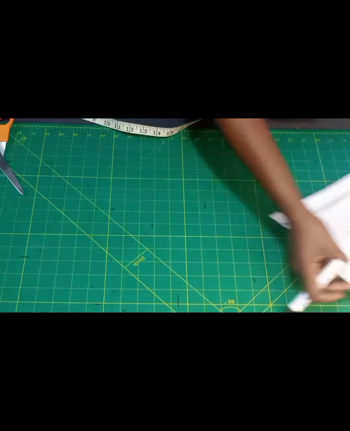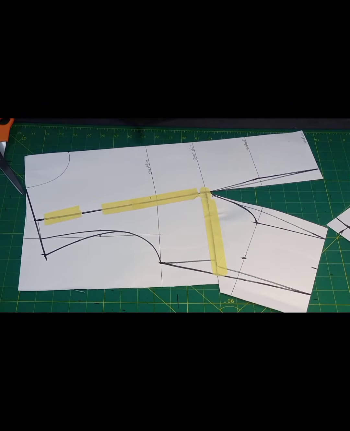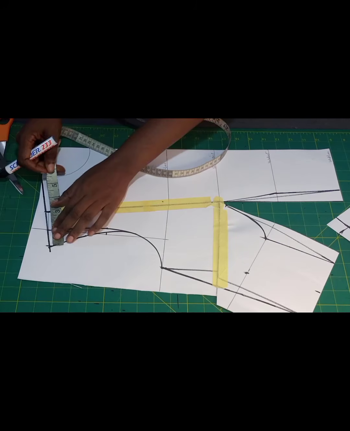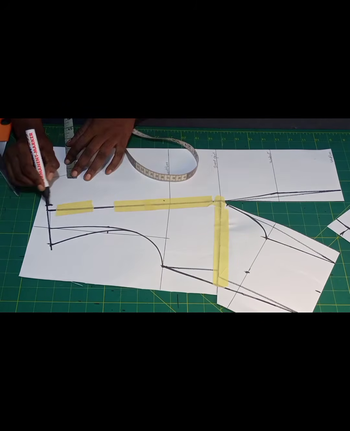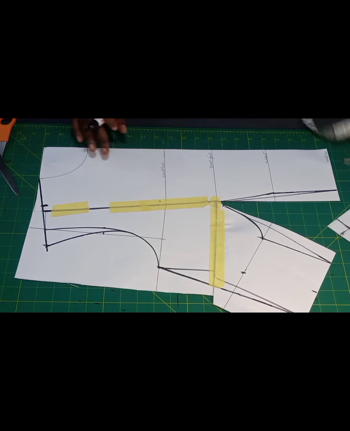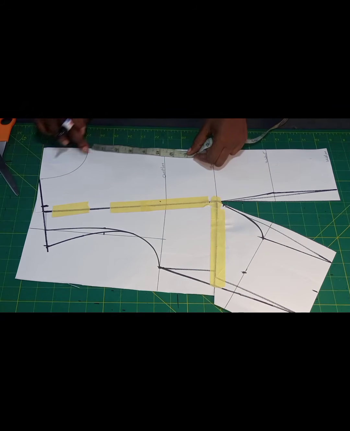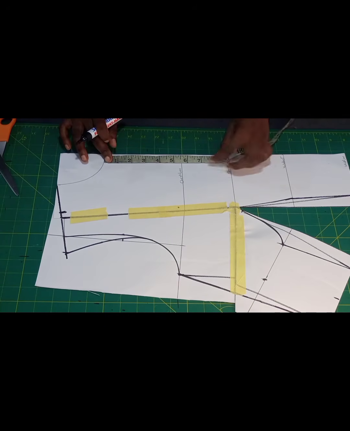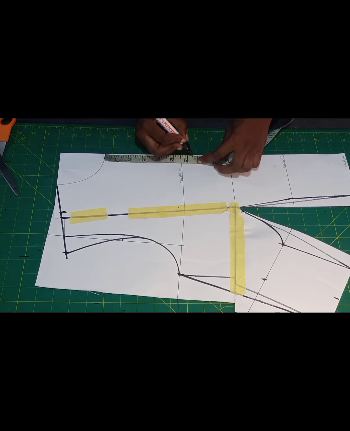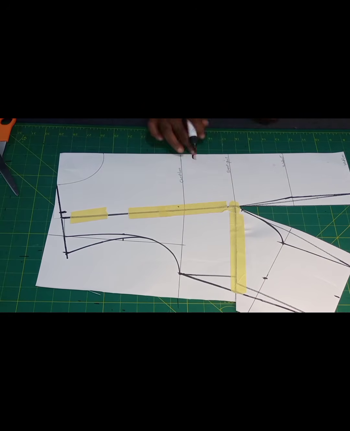So let me take the front and get our front yoke. So you do the same 3 inches here. You come in here by 3 inches. To get the depth of your yoke from your neck depth, this 3 inches, you can come down by 6 inches or 6.5. It depends on how deep you want it to be. So let me use 6.5.